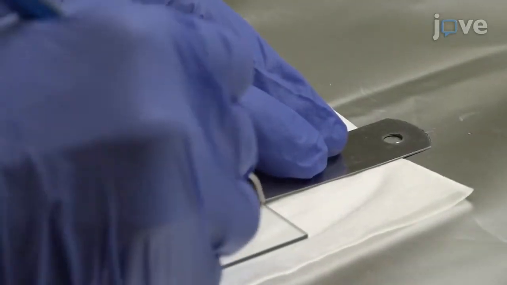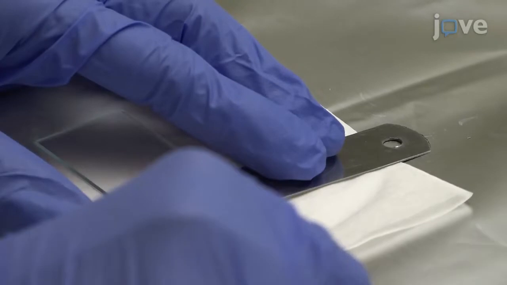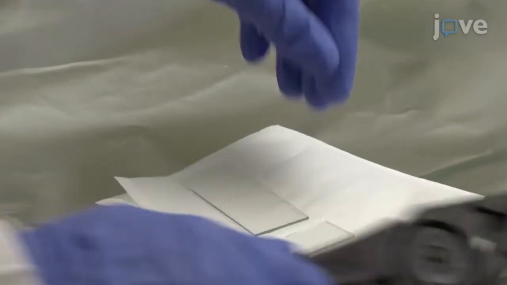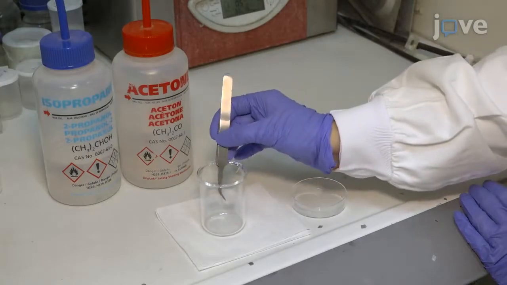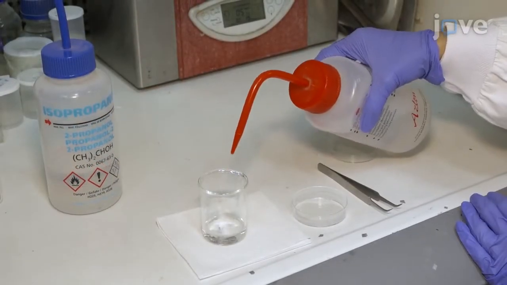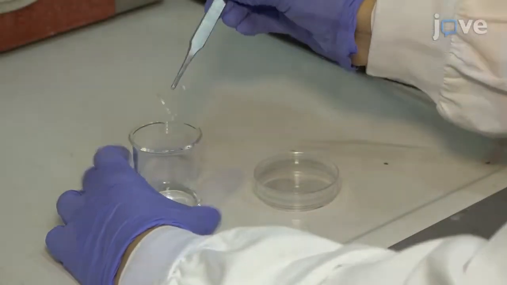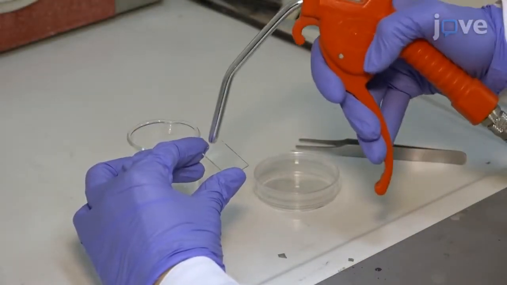To begin, cut glass slides into 2 by 2 centimeter pieces using a scriber pen. Clean the glass slides in acetone and then isopropanol for 5 minutes each in an ultrasonication bath. Then dry them with ultra-high purity nitrogen.